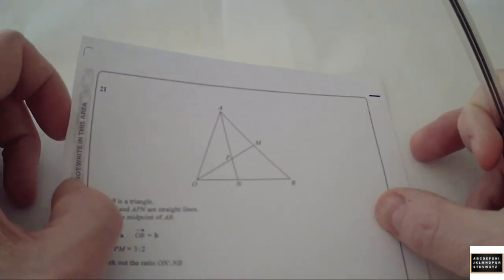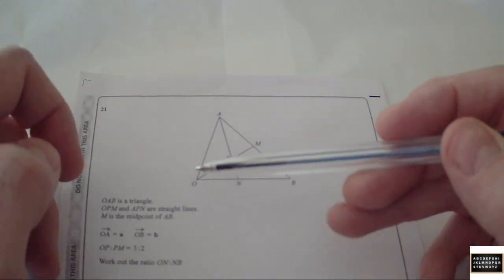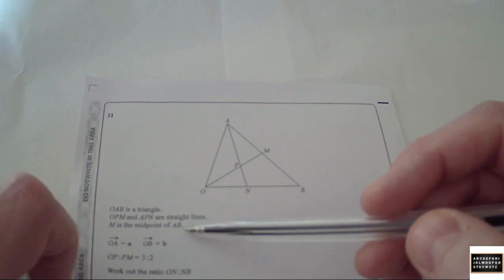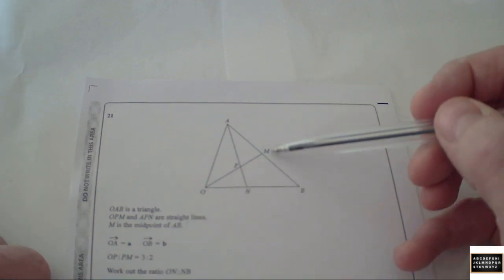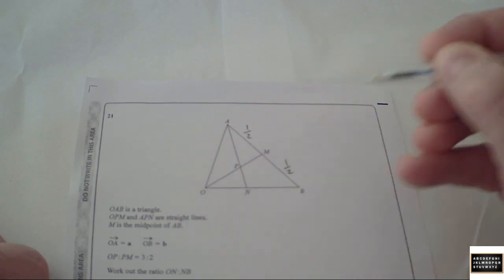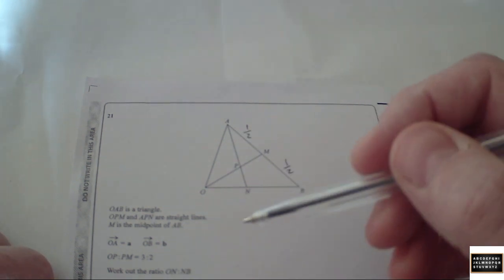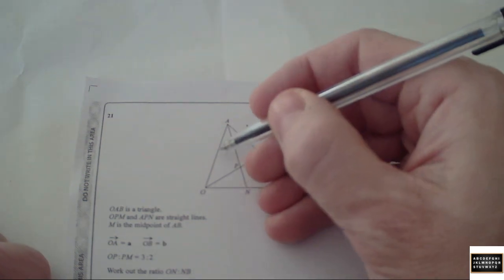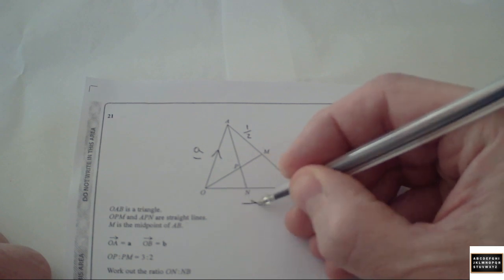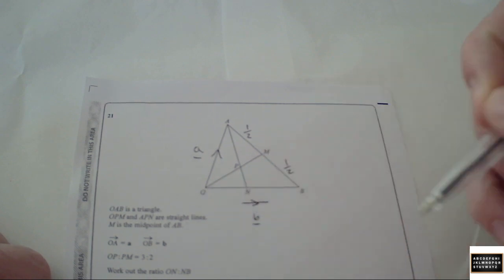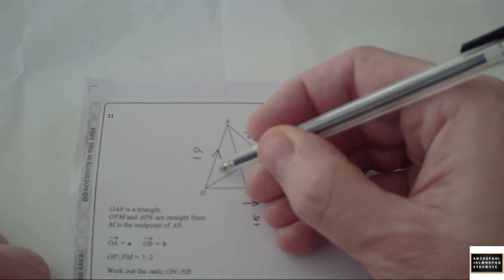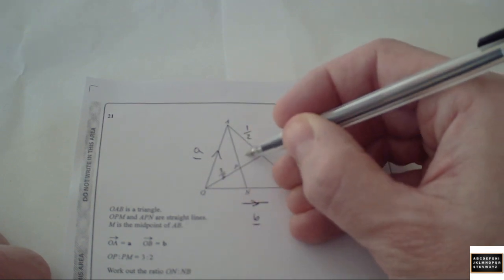So, just real quick, I'm going to go through and establish again one thing at a time. This one thing here says M is the midpoint of AB. So this M is the midpoint between there and there. So again, the first thing I'm going to do is put a half and a half. Then it says OA is A and OB is B. So this whole thing here is B from there to there. And it says OP to PM is 3 to 2, so that's 3/5, and then 2/5.